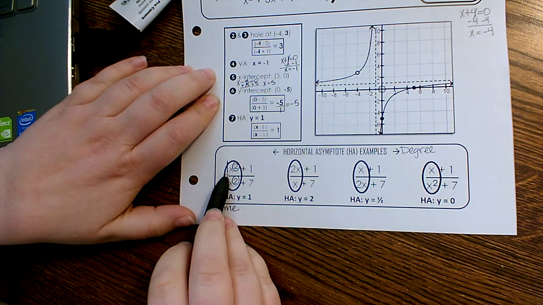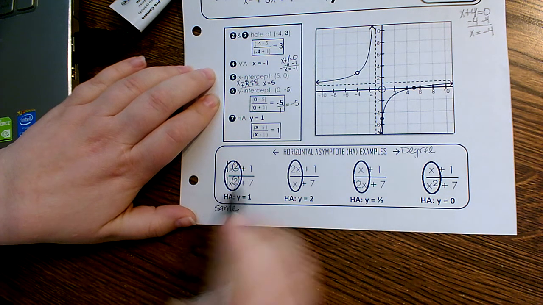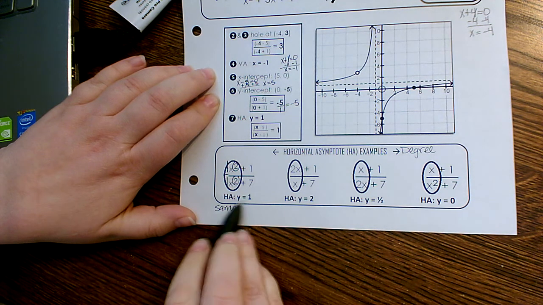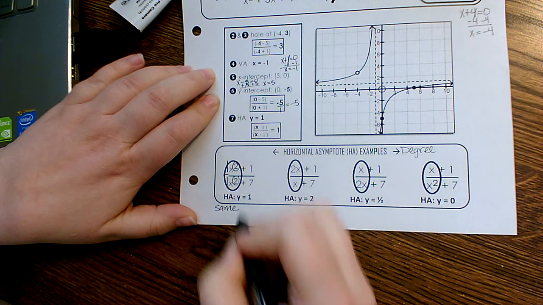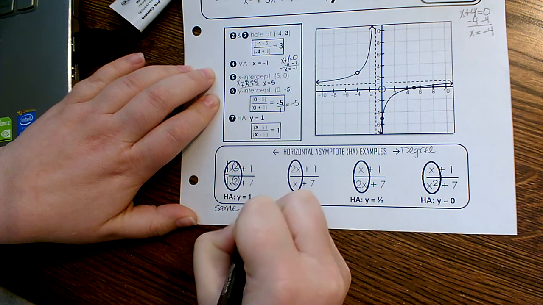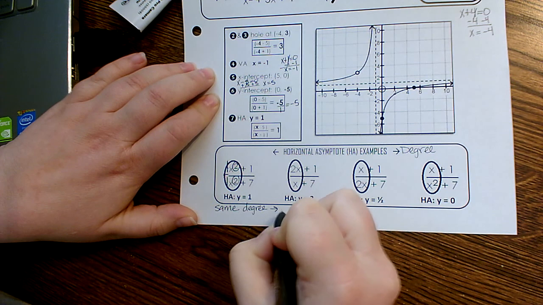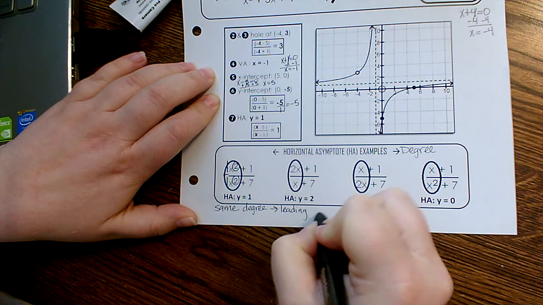I just drew these in. There's an understood 1 in front of both of these x squareds. So this is 1 over 1, or 1. This is where the horizontal asymptote is going to be, y equals 1. If you have the same degree on the top and the bottom, then we have to look at the leading coefficients.